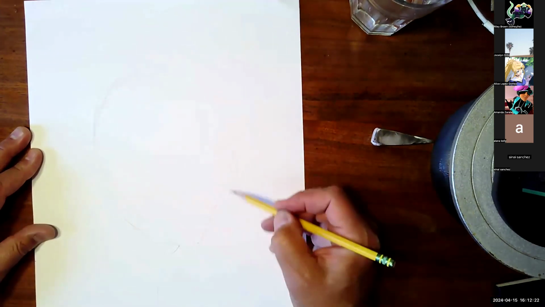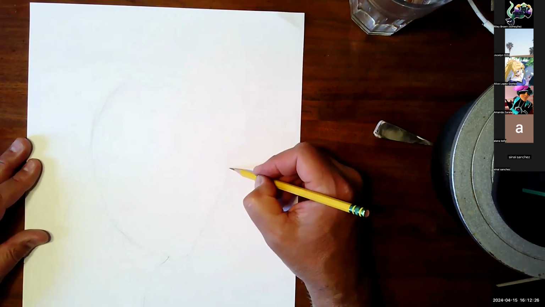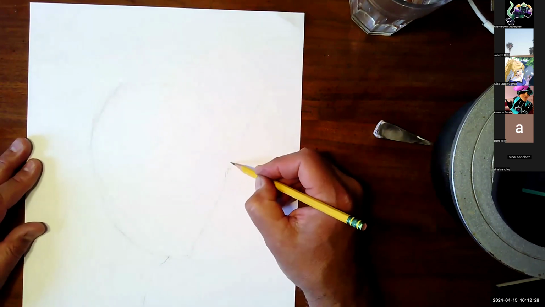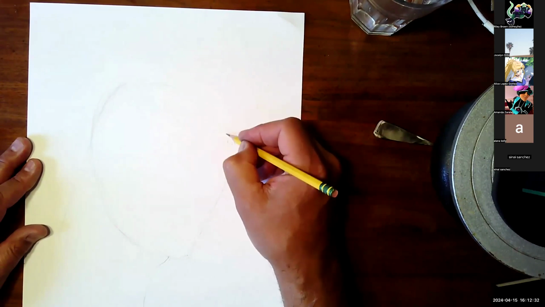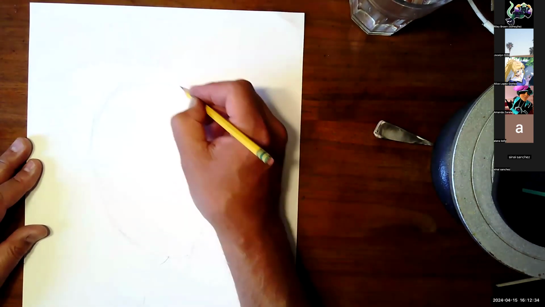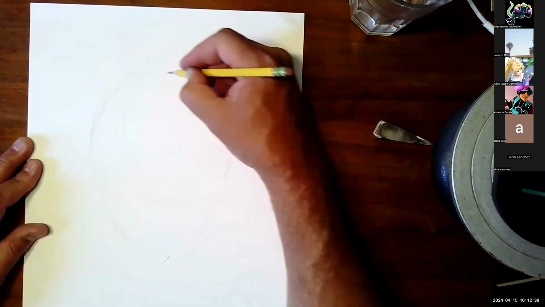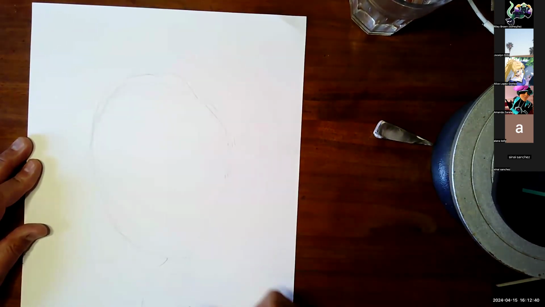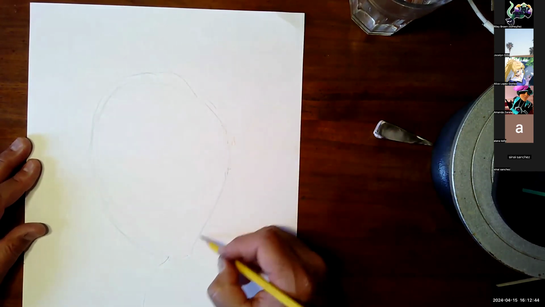So I end up looking at angles a lot. The Loomis method and the other guy's method, those are just different tools to get to or look at the same exact thing. Okay. So what I'm trying to do is make a lopsided oval shape, if I were to put it in really generic terms.